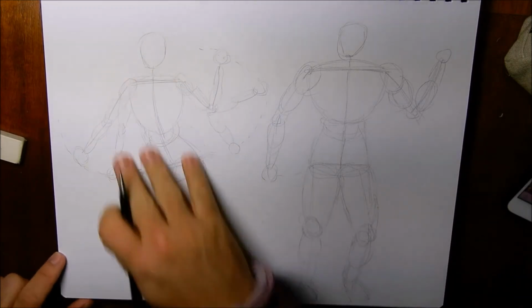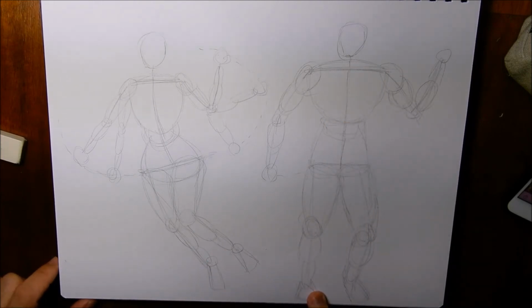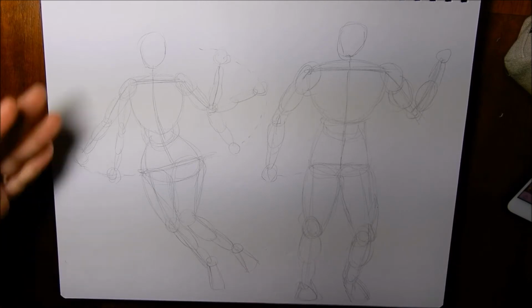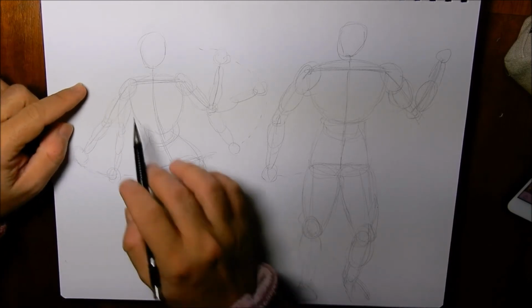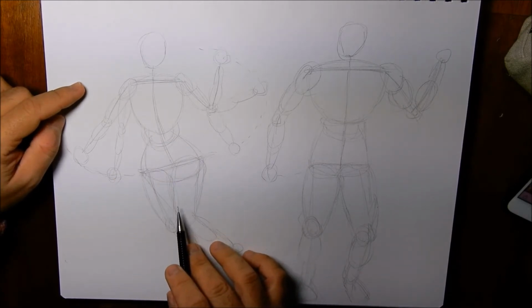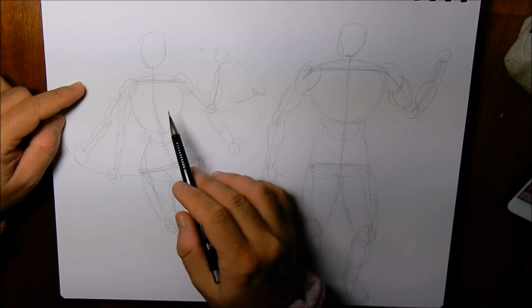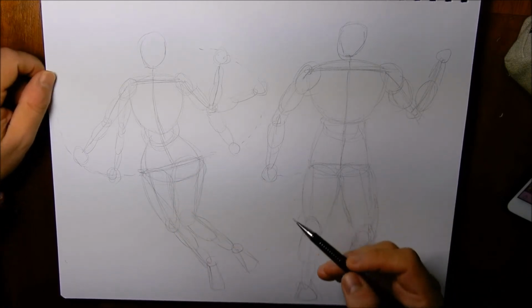So basically I developed the main structure of the two bodies here, and now I go to the second layer, which is developing the main contour lines of the bodies. Okay, and you see the first steps of anatomy or structure here.